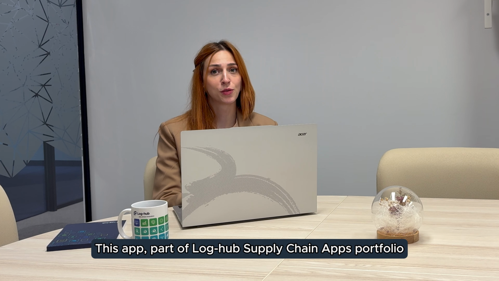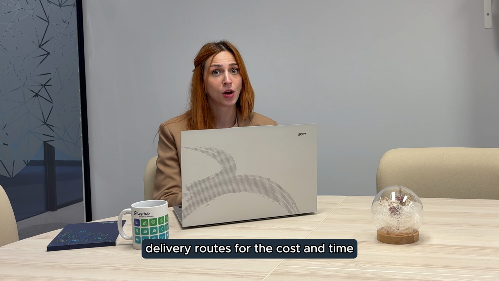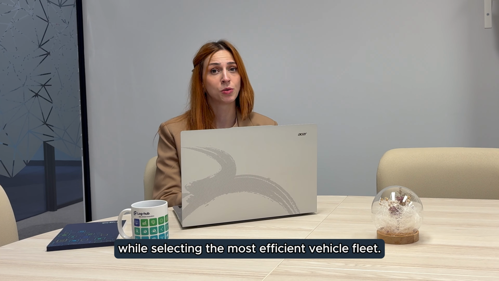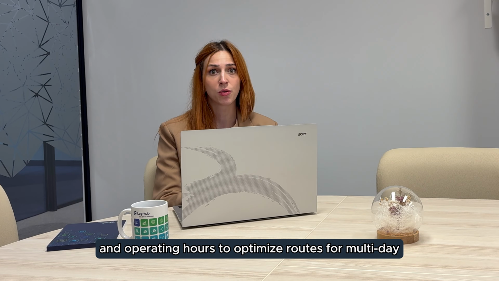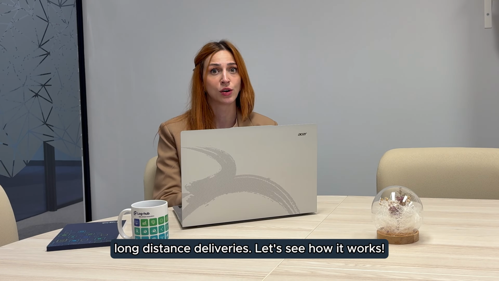This app, part of LockHub's supply chain app portfolio, helps you optimize your delivery routes for cost and time while selecting the most efficient vehicle fleet. It considers time windows and operating hours to optimize routes for multi-day long-distance deliveries. Let's see how it works.